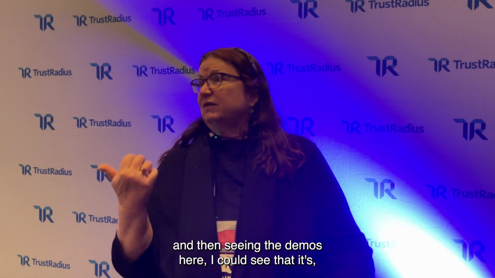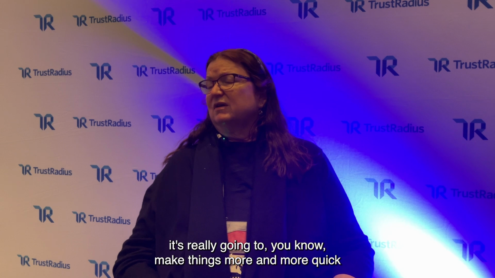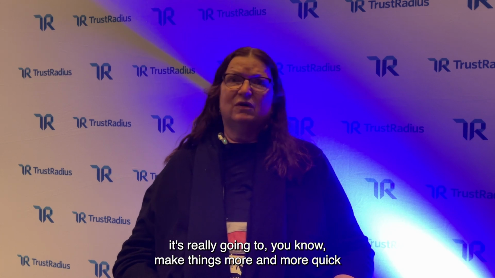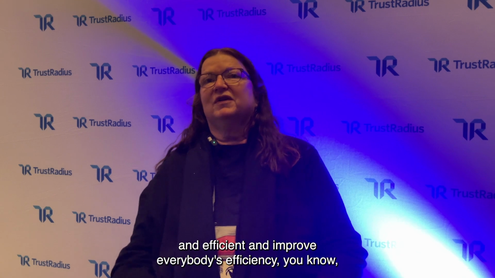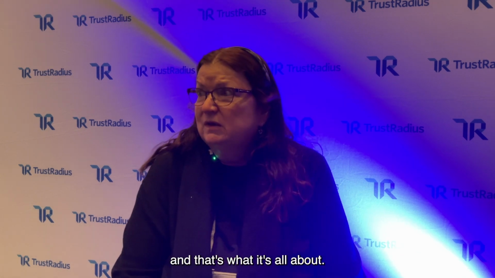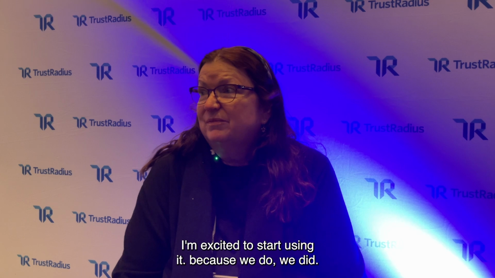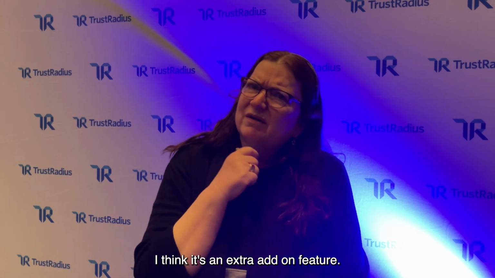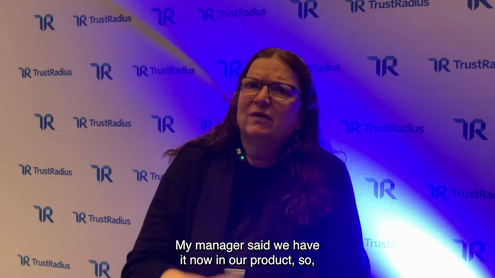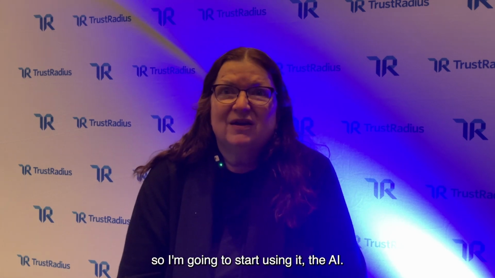And then seeing the demos here, I could see that it's really going to make things more quick and efficient and improve everybody's efficiency, and that's what it's all about. But yeah, I haven't actually used it. I'm excited to start using it. I think it's an extra add-on feature. My manager said we have it now in our product, so I'm going to start using it. The AI.